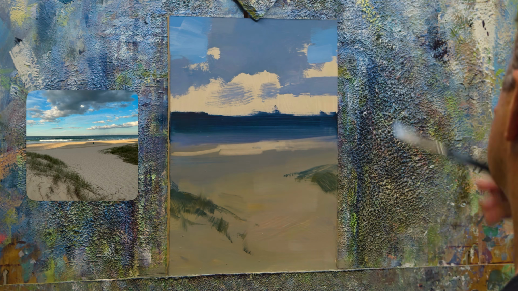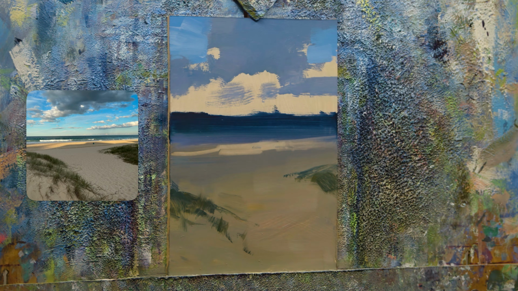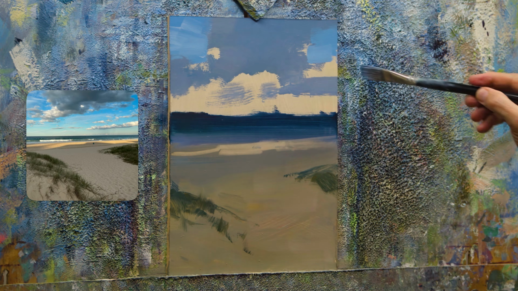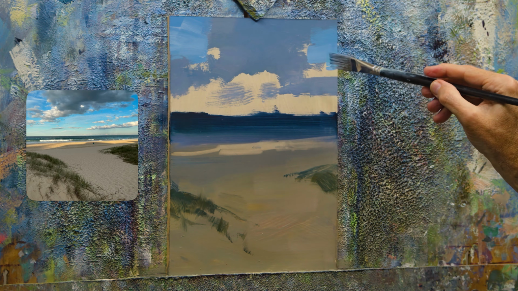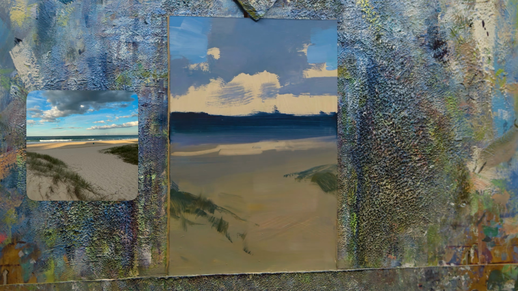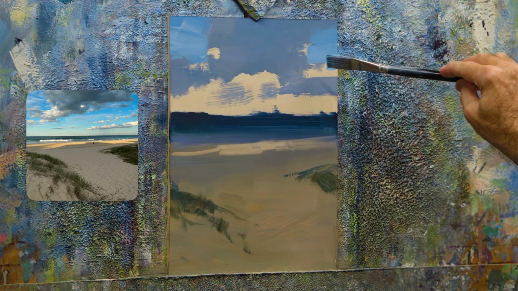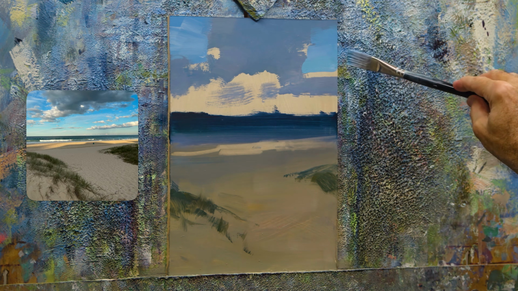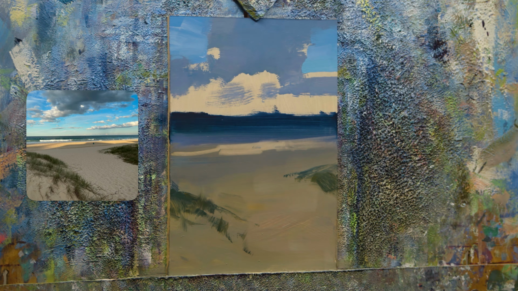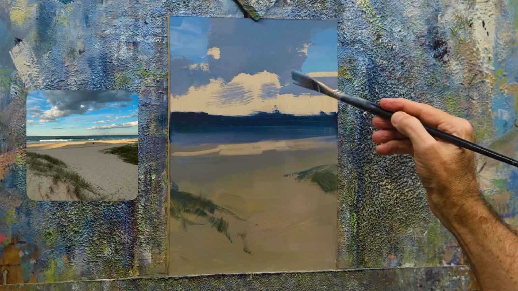So just bringing in a little bit of that lighter cloud, so a little bit more white, tiny little bit of alizarin, just the tiniest little bit. Now I'm bringing in a little bit of the phthalo blue as the sky goes down, because we have to remember that the blue sky is in the back there, but we just have that marvelous big cloud in front of it. So once again, we're building up depth and distance just in the sky.